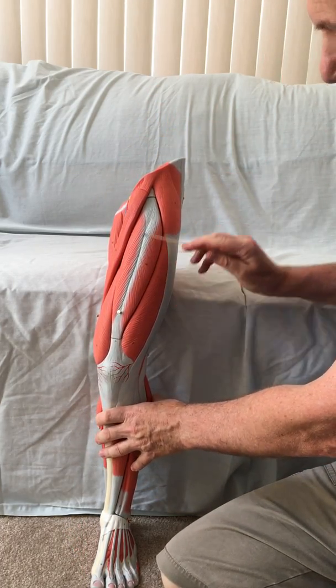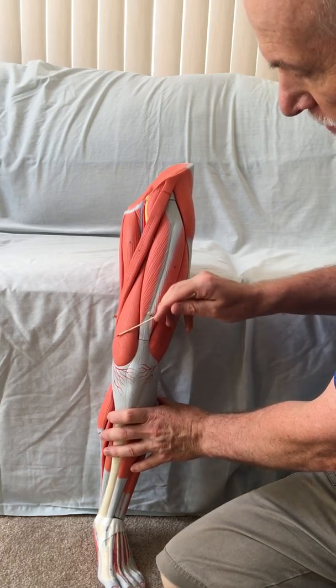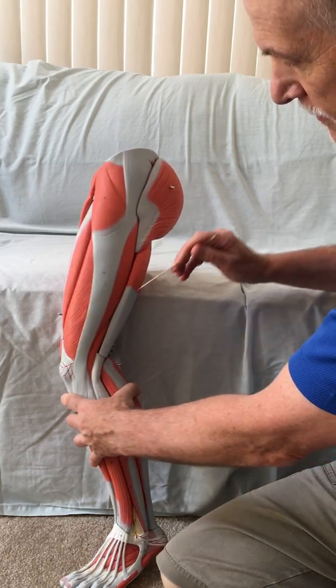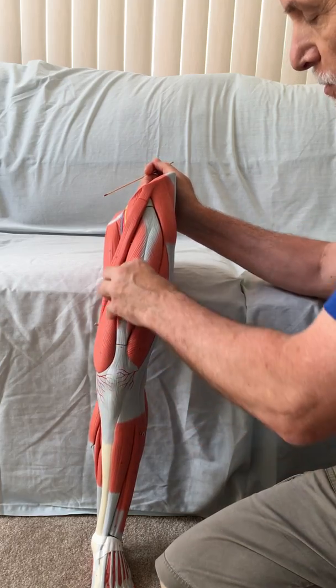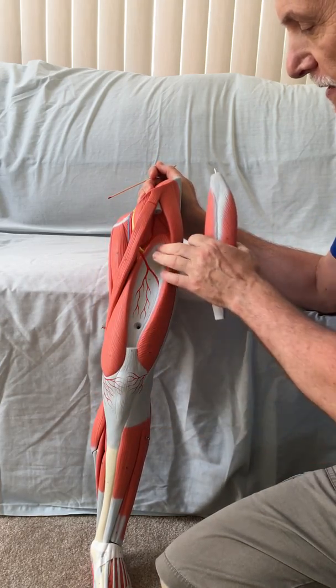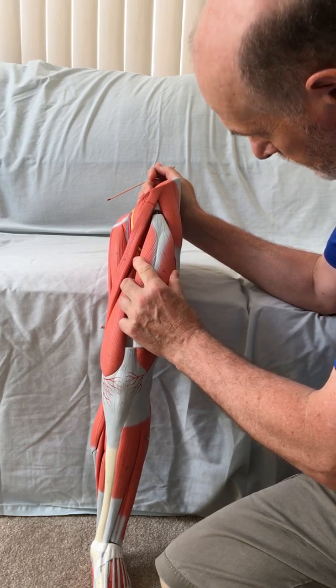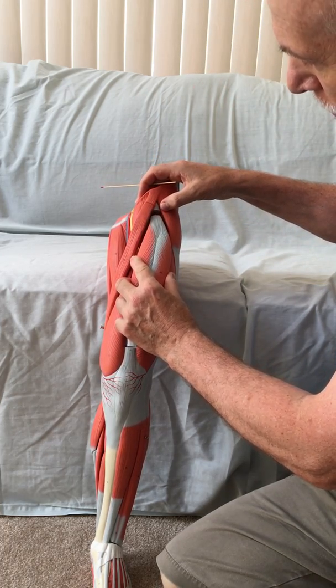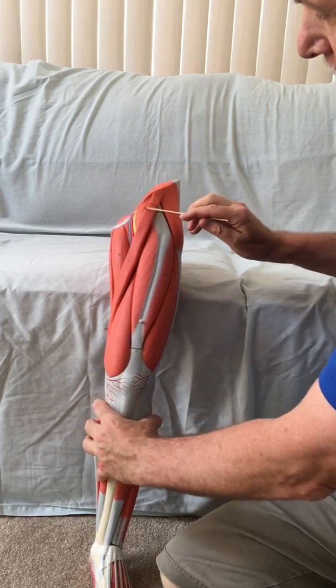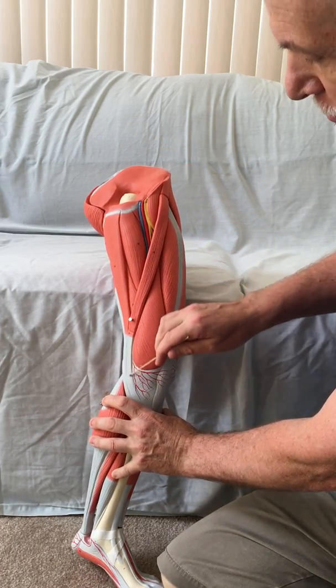Anteriorly, we have the rectus femoris, vastus medialis, vastus lateralis. Deep to the rectus femoris is the vastus intermedius. Those muscles make up the quadriceps. Crossing over the anterior part of the thigh is a long muscle called the sartorius.